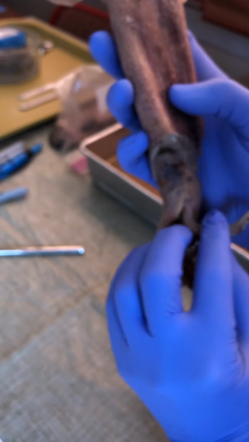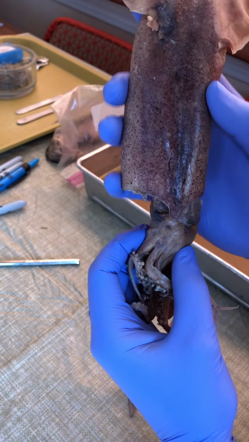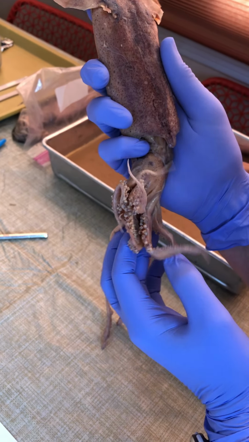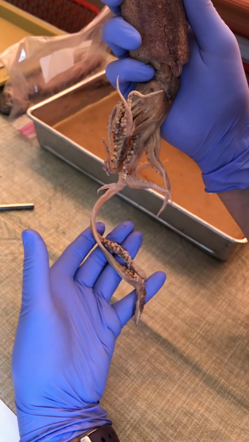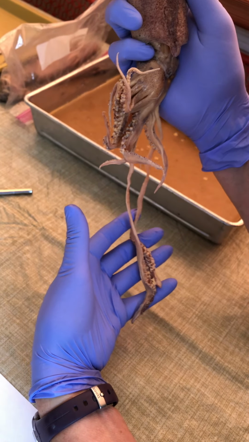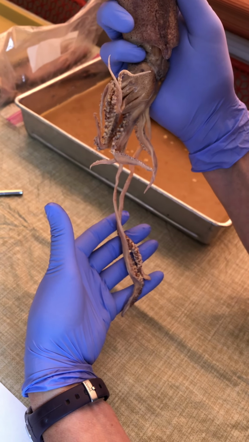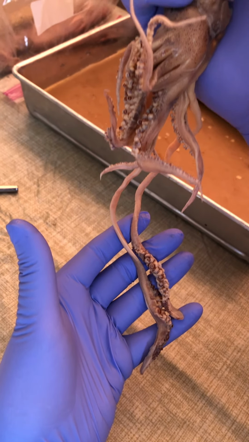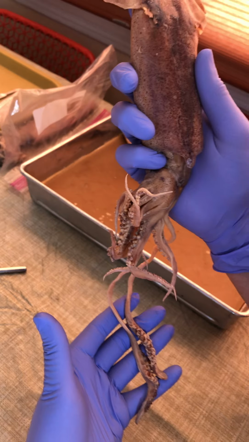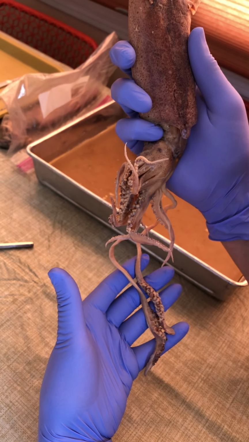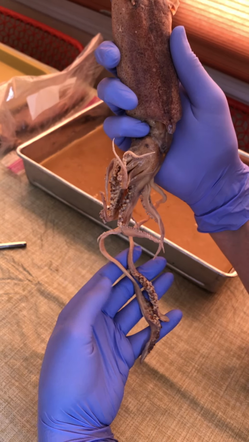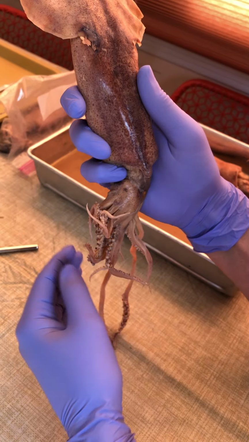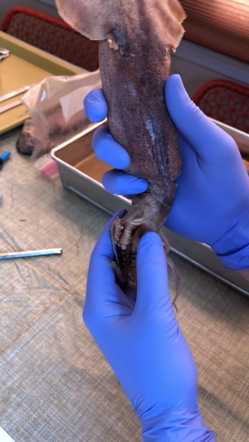We can count them. Okay, let's get everything lined up again. Here we go. So we can count 8 arms, 4 on each side, and then 2 of these longer tentacles. And these tentacles are raptorial. What that actually means is that they can be ejected and grab stuff really quickly. Like, for example, a chameleon's tongue. Exactly the same kind of idea, right? Raptorial, and it's based largely on a hydrostatic skeleton, which means that it's muscular.